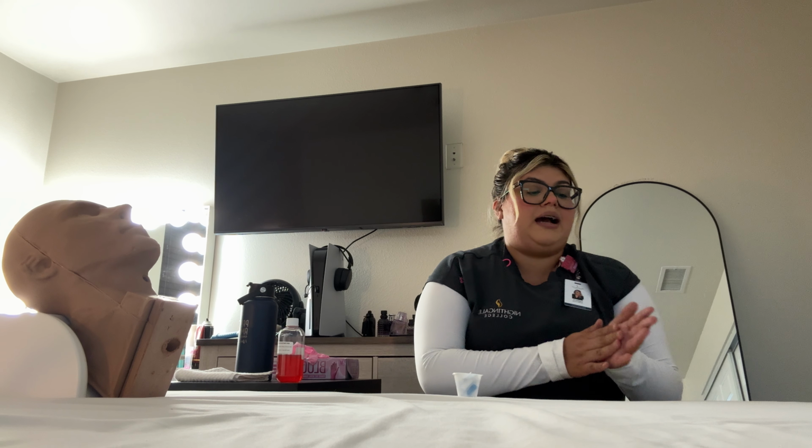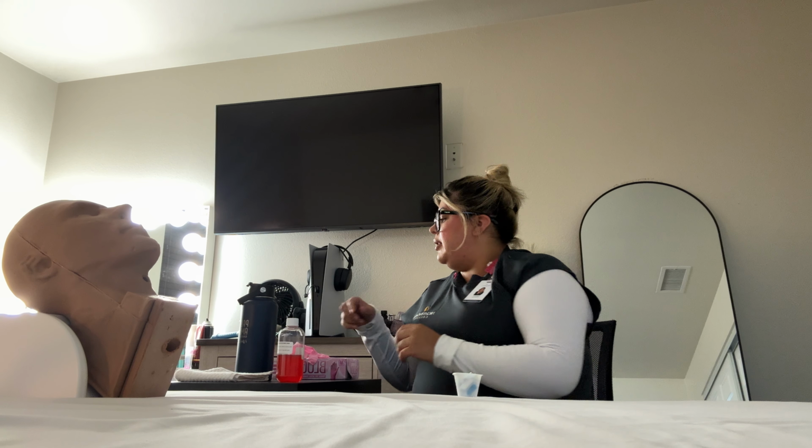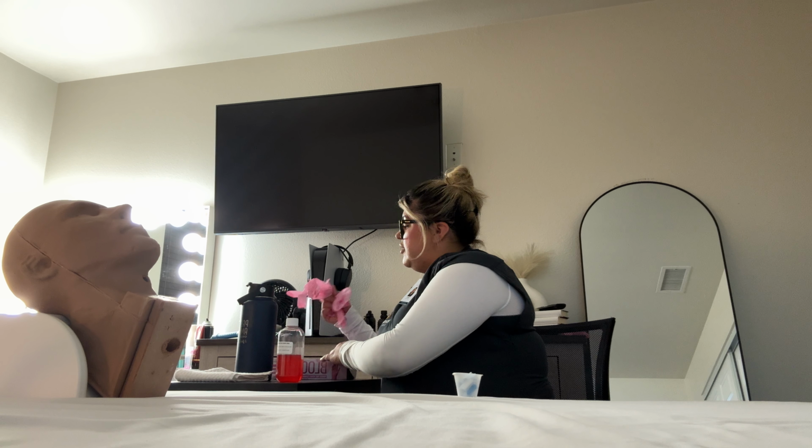Perfect. Once the patient states their name and their birthday, we're just going to check that against the wristband to make sure we have the correct patient. Before we begin, Mr. Smith, do you have any allergies to medication, food, or environmental factors? No? Perfect. We're going to go ahead and perform hand hygiene, and I'm going to apply a clean pair of gloves on.